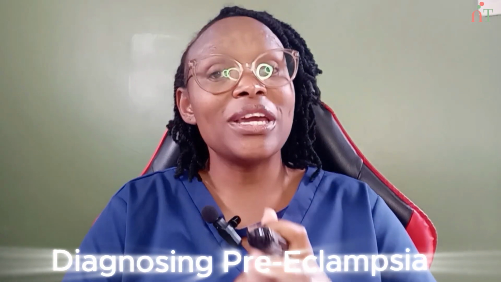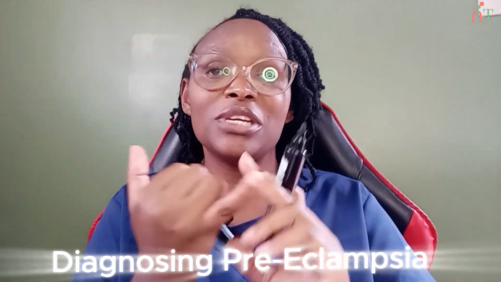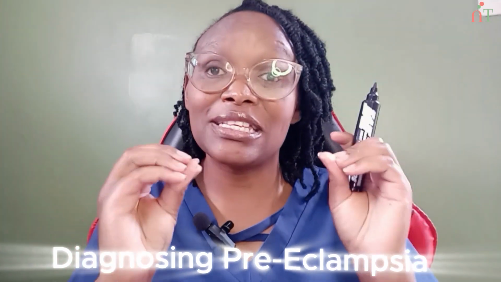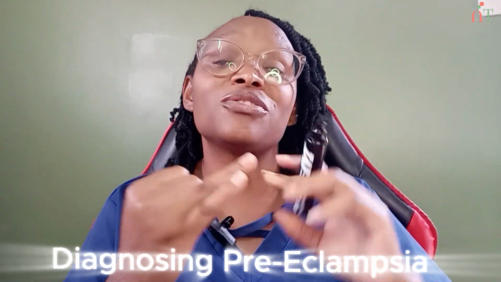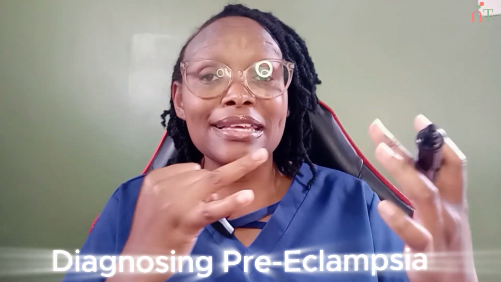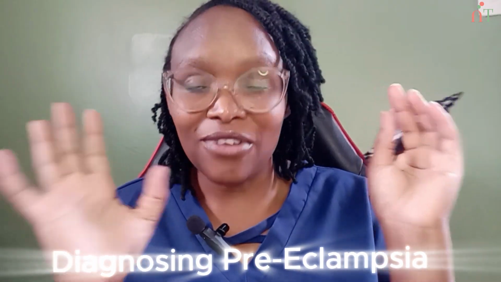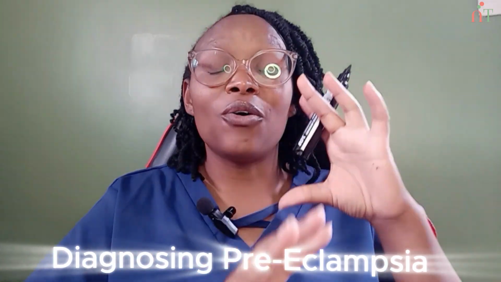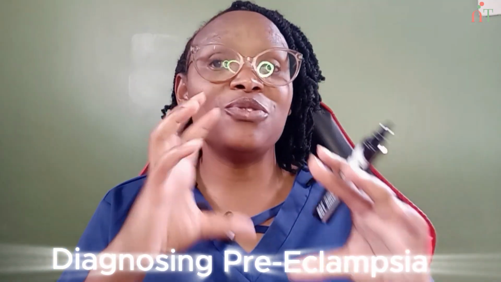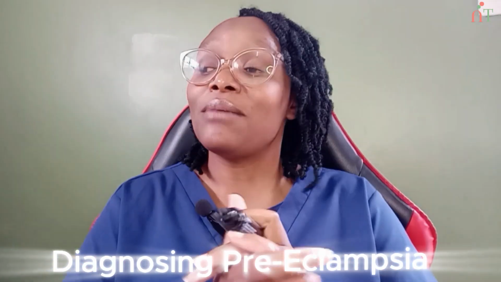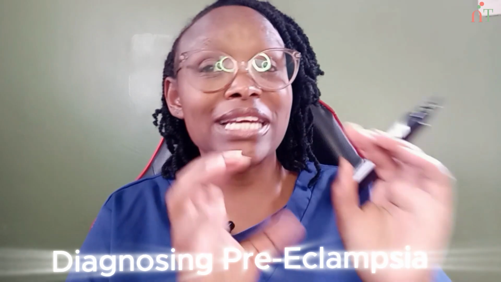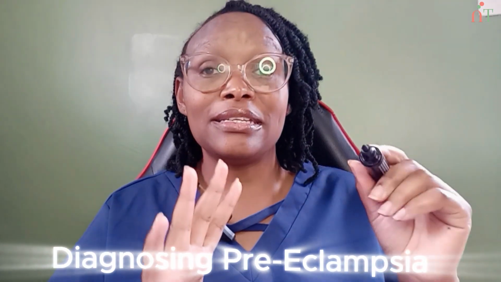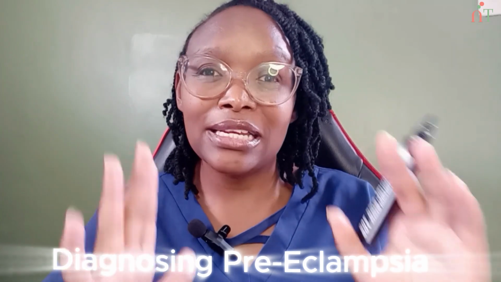So in the diagnosis, we're going to be doing blood pressure readings, because we cannot miss that. That is the very first thing. And then number 2, we're also going to be doing some urine tests. That is very important. And then number 3, we are going to be doing some blood work, and I'm going to show you what to check in this reading, so that you can know that indeed this patient has preeclampsia.